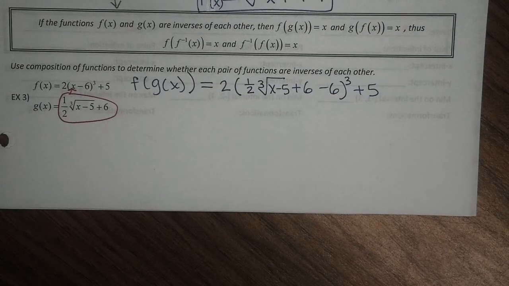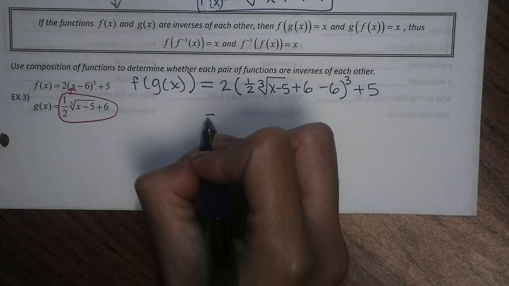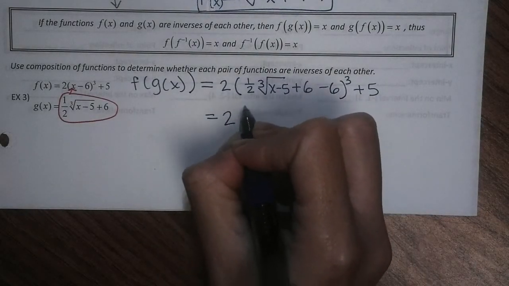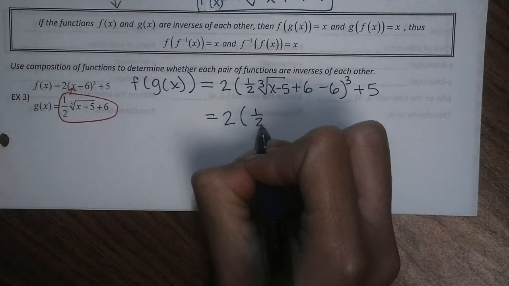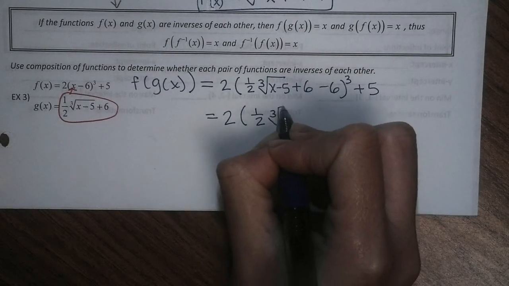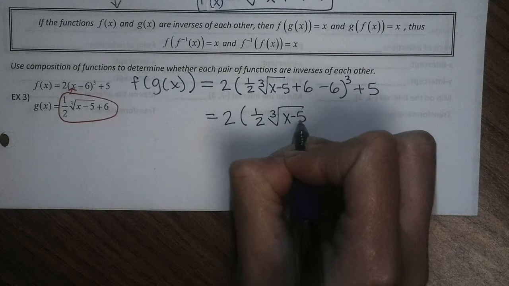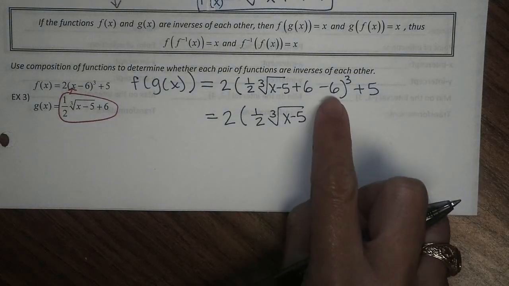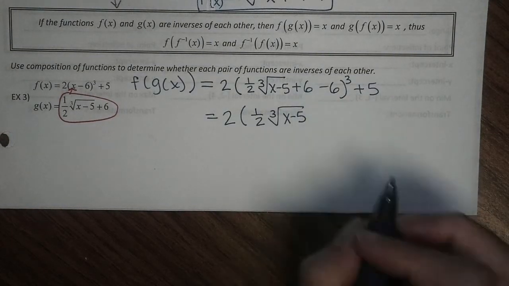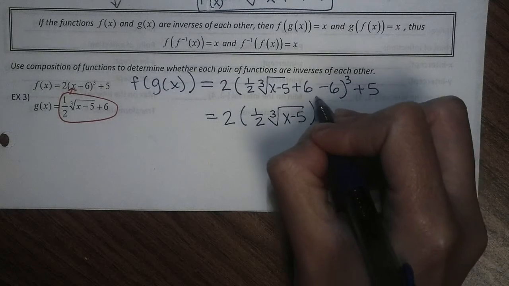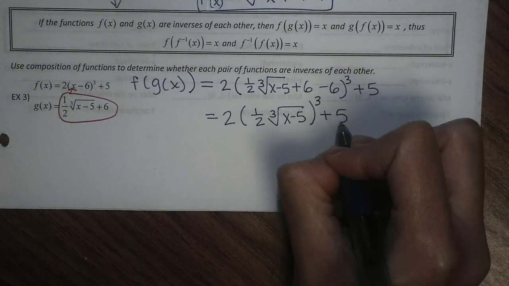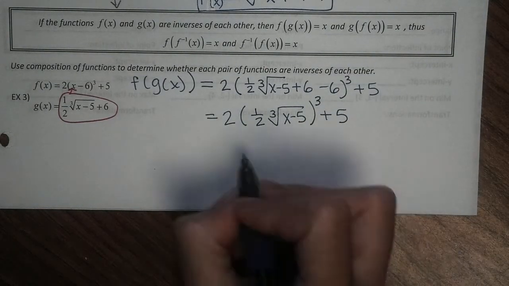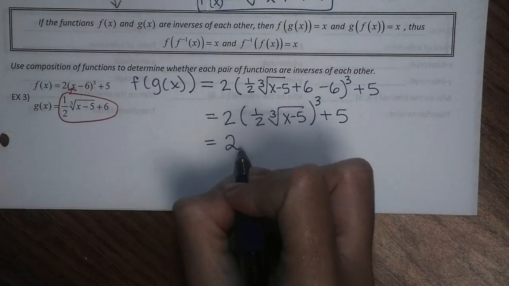If it does equal x, then we're going to do the other half. Okay, so let's try to simplify this. This is going to be 2 parentheses 1/2 cube root of x minus 5. The positive 6 and the minus 6 should cancel each other out. So that leaves me with just the cube plus 5. Okay, now that's just the 2.